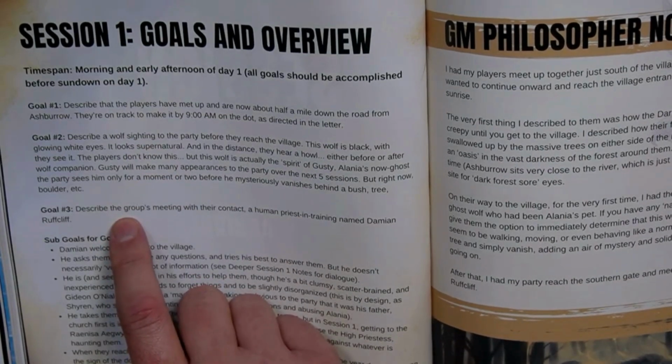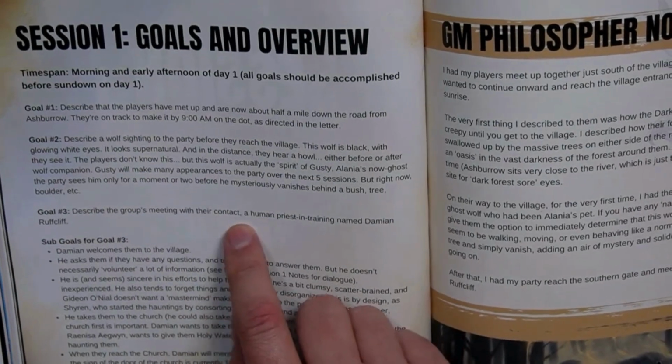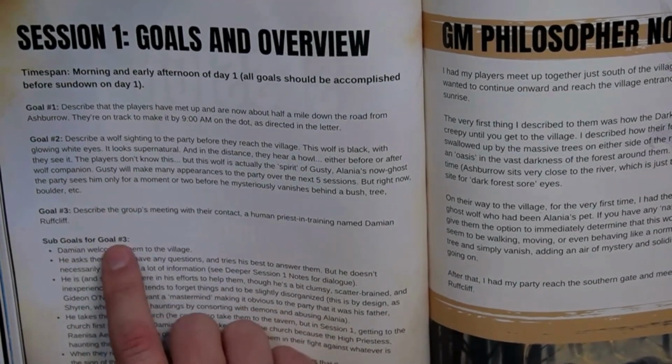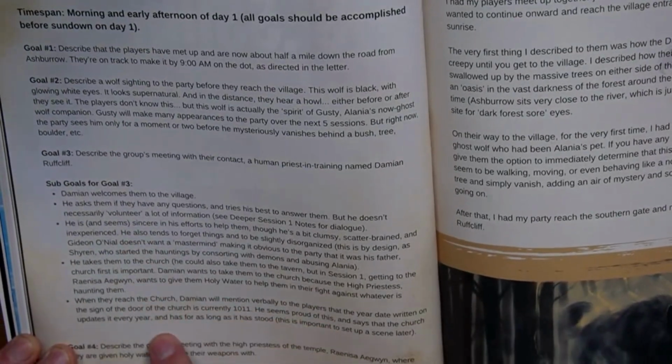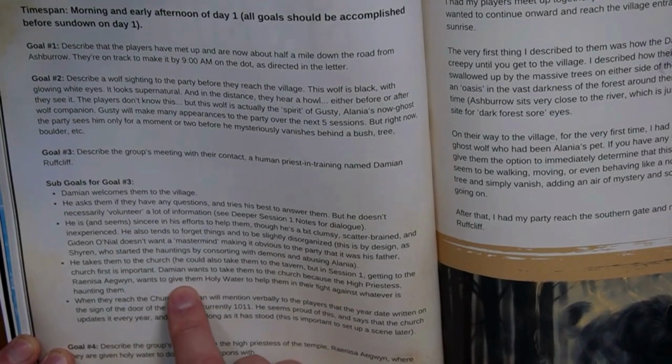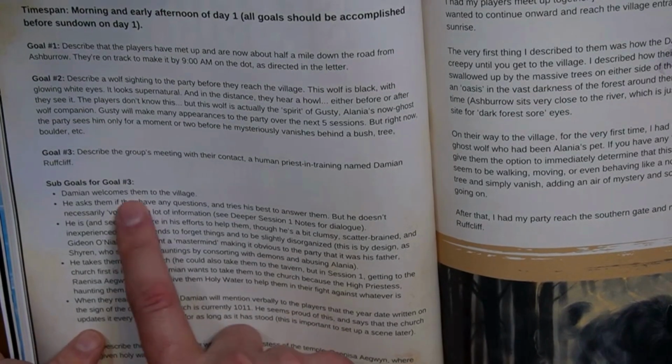Goal number 3, describe the group's meeting with their contact, a human priest in training named Damien Roughcliffe. And then I've got sub goals, which are basically just notes for the meeting with Damien Roughcliffe that I don't want to forget as the game master. And so this is very helpful, but that's a goal.